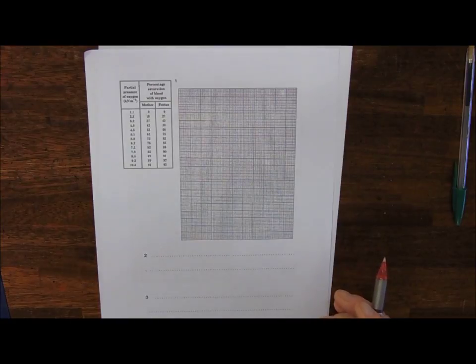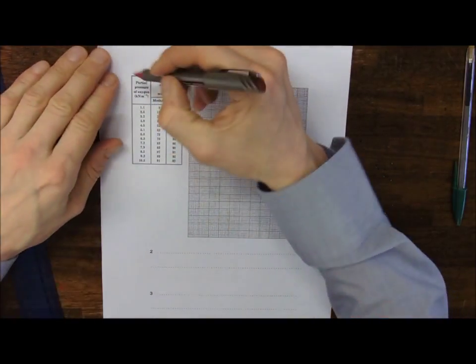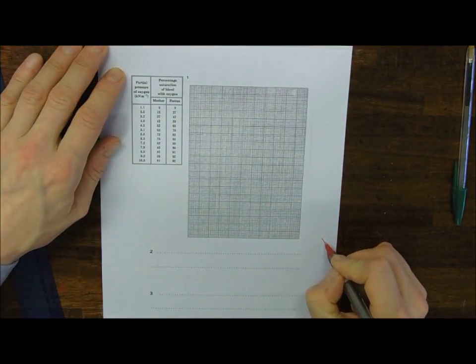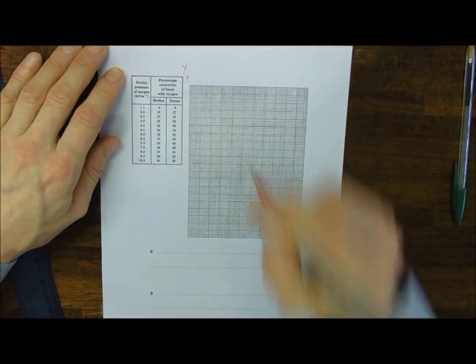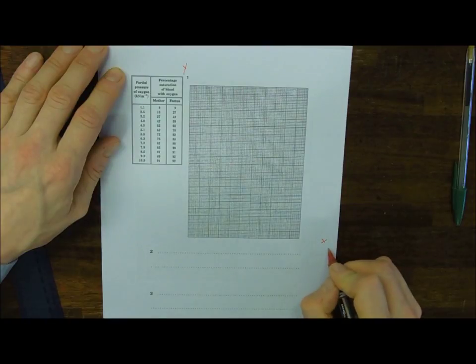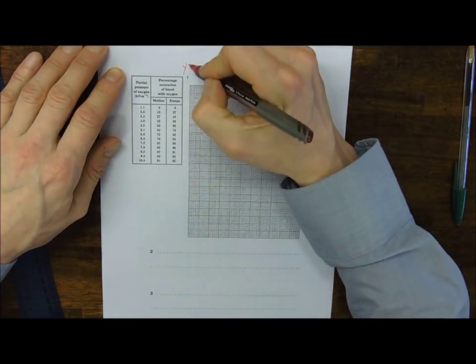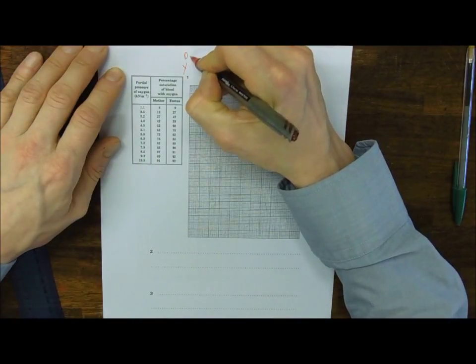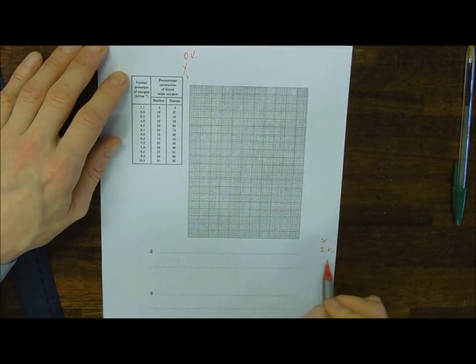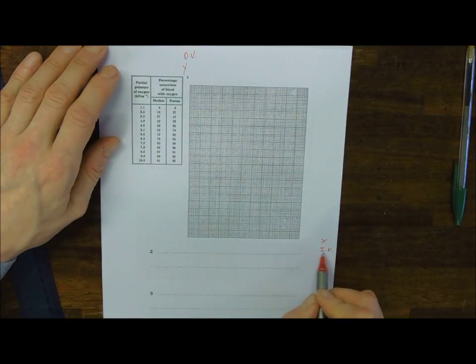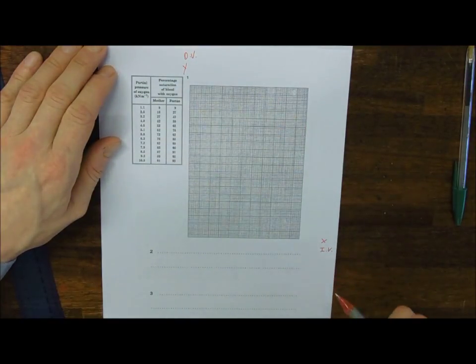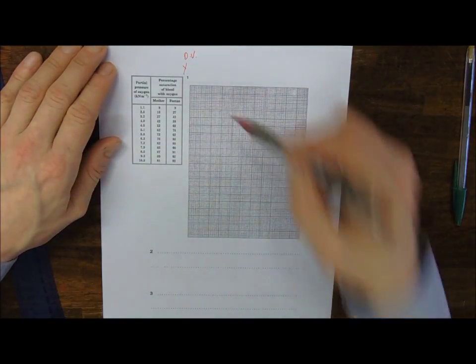So here we go with plotting our results. We have our x-axis and our y-axis. Our x-axis is going to be the independent variable. Our y-axis is going to be our dependent variable. Independent variable, I choose what the values are going to be.